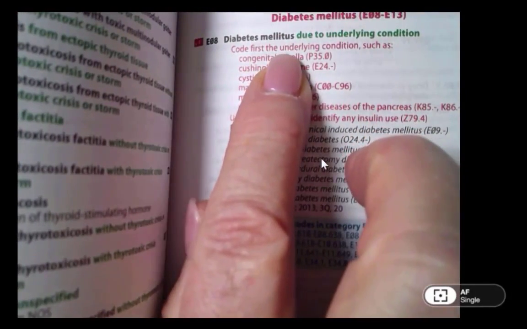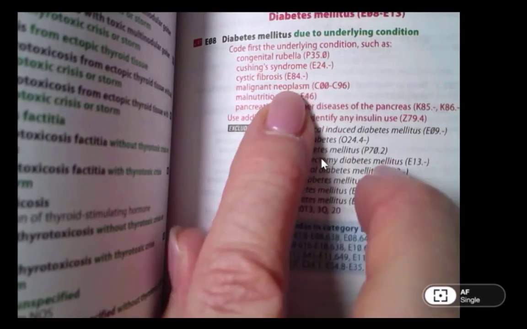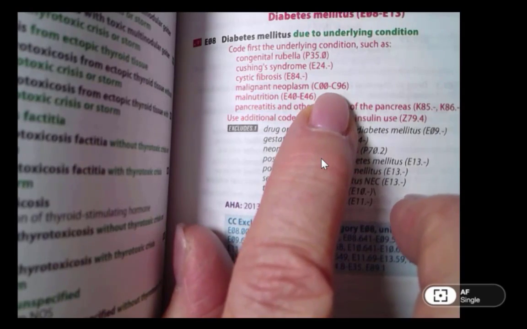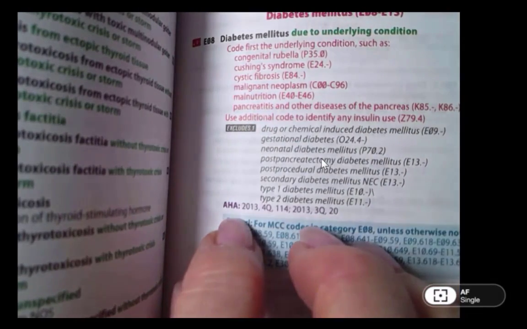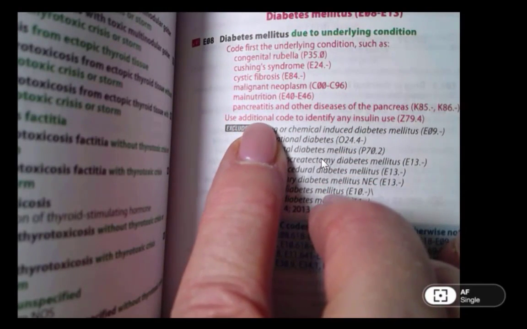Diabetes mellitus due to underlying condition. Code first the underlying condition. And you see malignant neoplasm is one of those conditions. So this helps us to know how we sequence those codes. We're going to code first our malignancy and use an additional code to identify any insulin use.